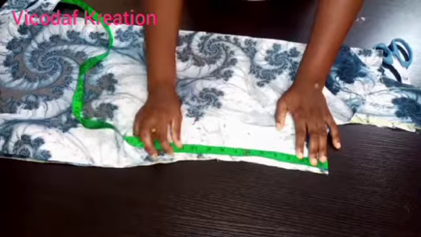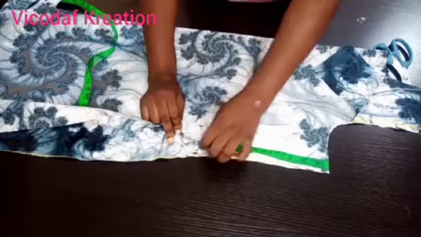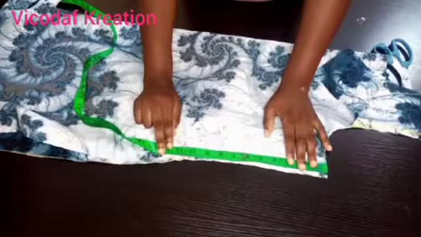From your armhole, come down by 9 inches, and that's where we are going to attach our pocket.